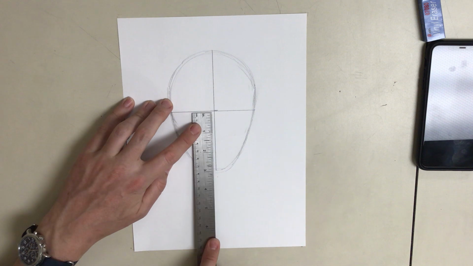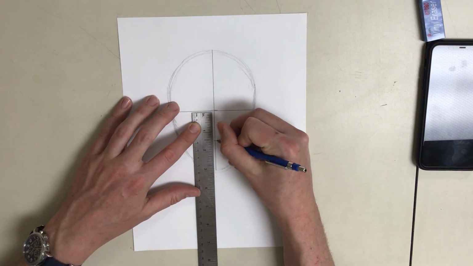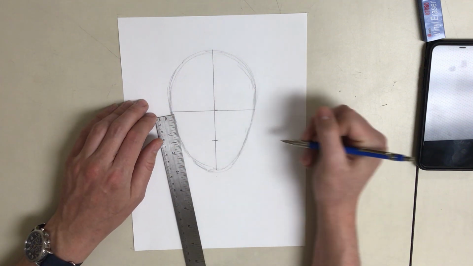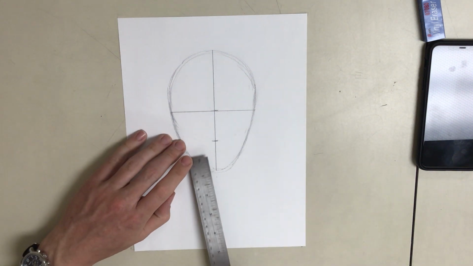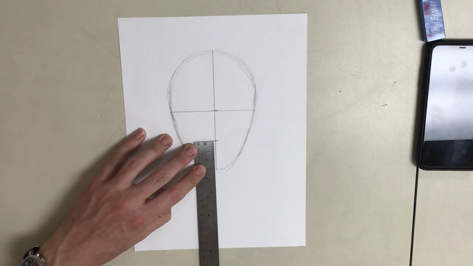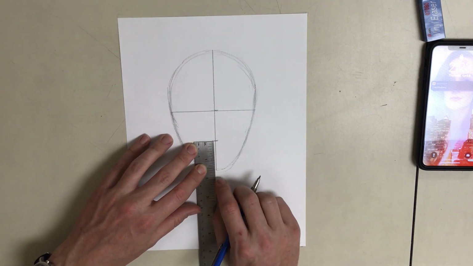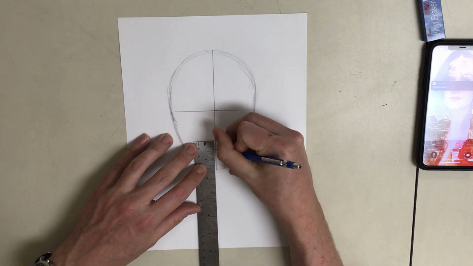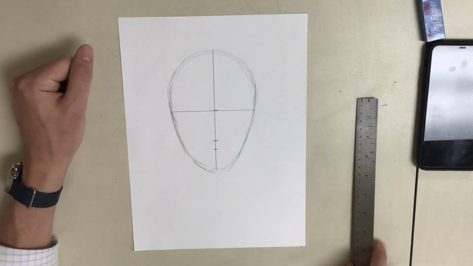From the eye line to the chin, we are going to make a mark for the nose. The base of the nose is going to be halfway from the eye line to the chin. Again, that is the base of the nose. The lip line. The lip line is the only one that's not halfway. It's 1/3 of the way from the nose to the chin. So approximately 1/3 of the way, you can measure and estimate, is going to be the mark for where the lips meet.